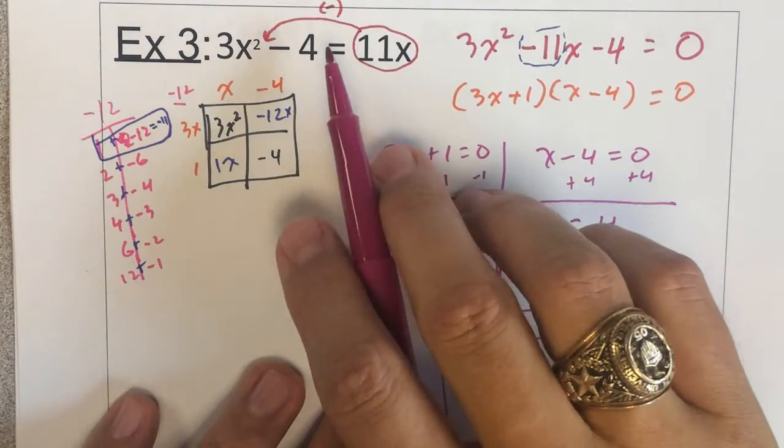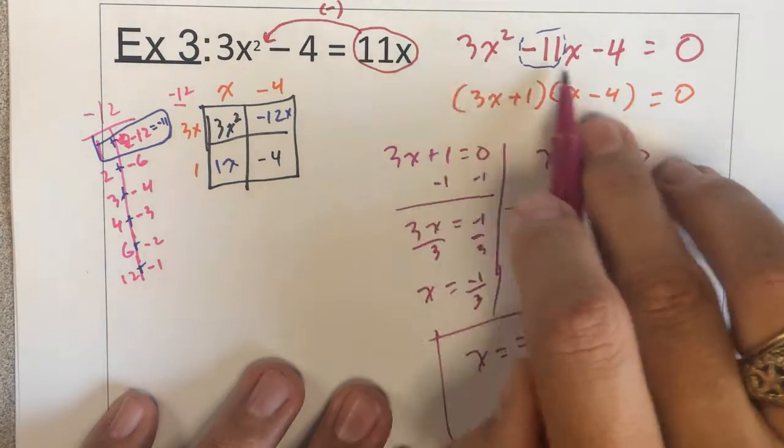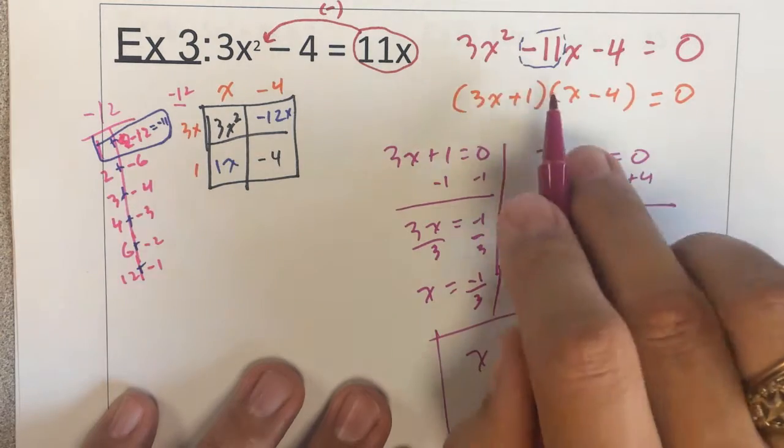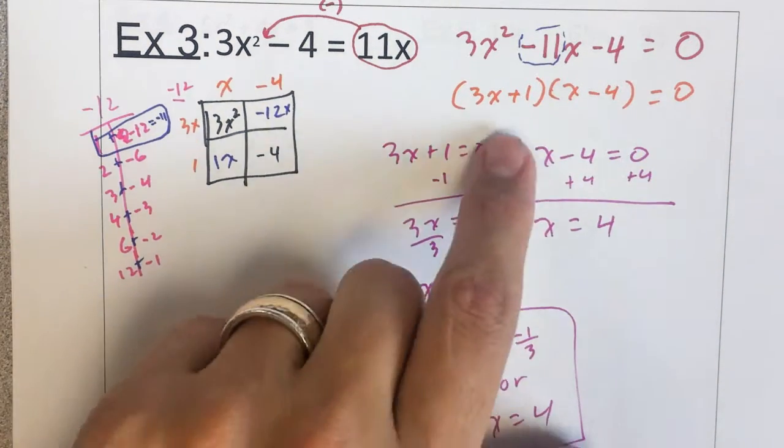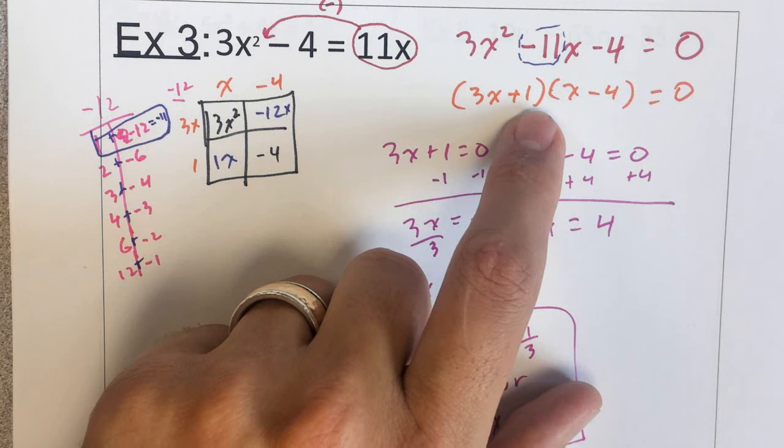Just to clear things up, this right here is standard form, and this is factored form, the second one where we have the parentheses.